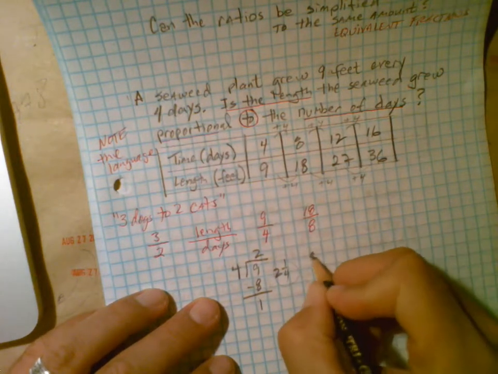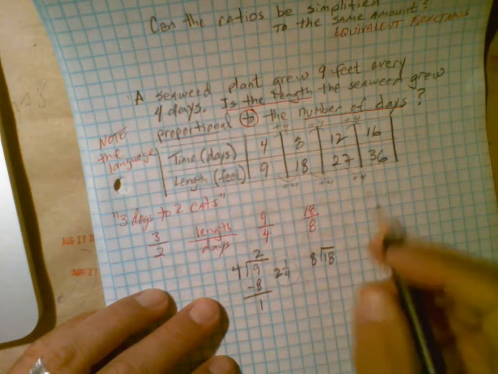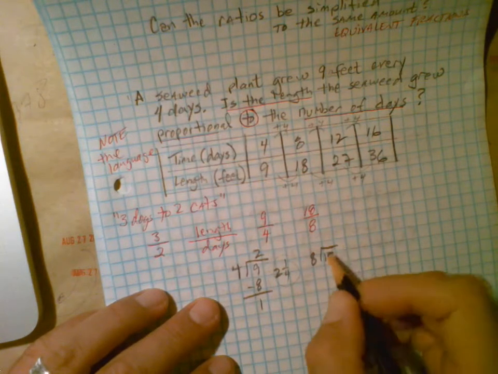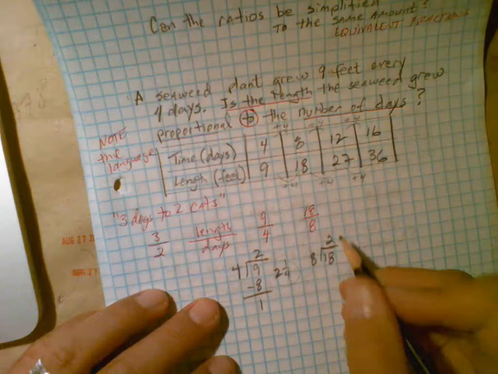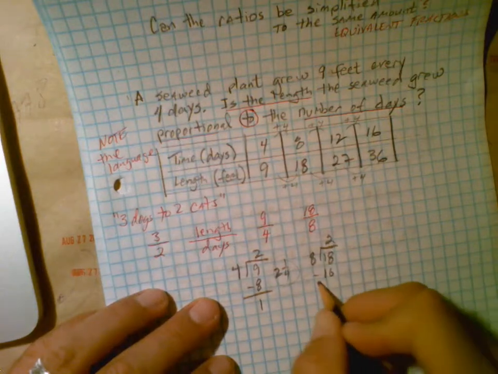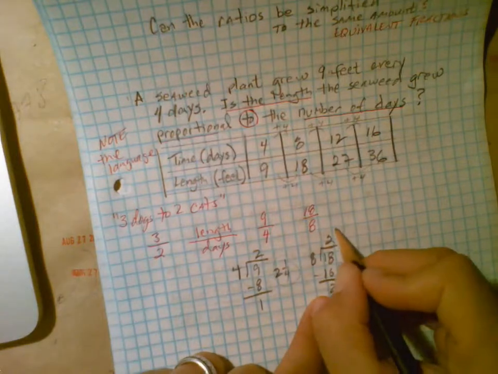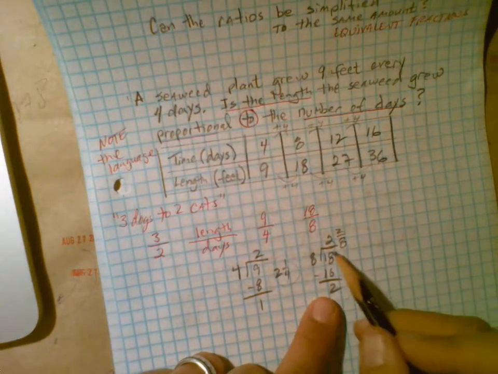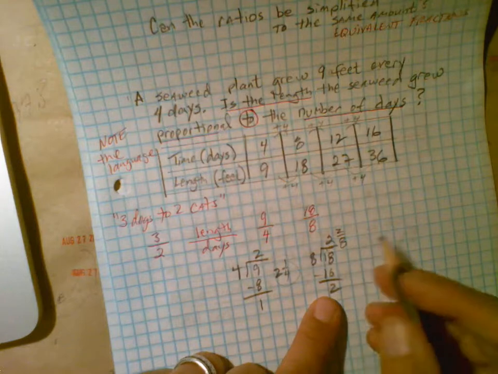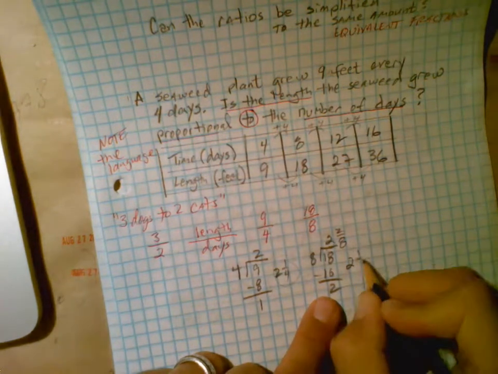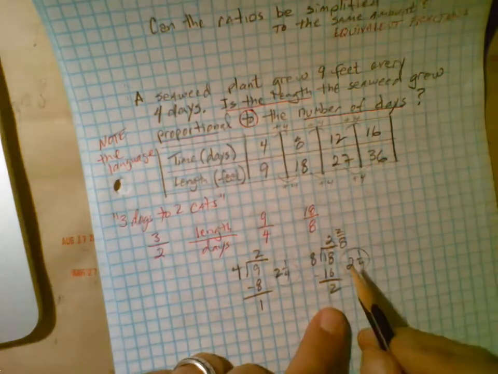So I'm going to have 18 divided by 8. Well, I can get 2 8s out of 18. 8 times 2 is 16. 18 minus 16 is 2. So I'm left with 2 and 2 eighths, right? And 2 eighths simplifies to 1/4, so it's 2 and 1/4. So these are the same.